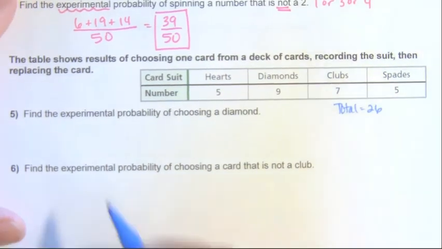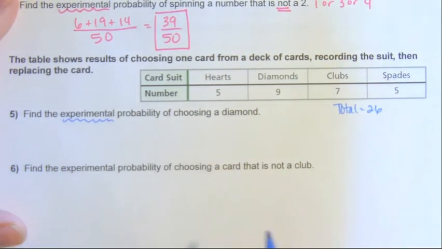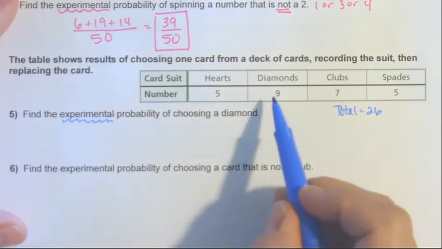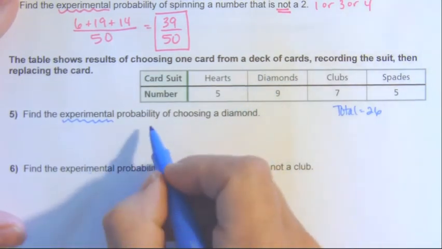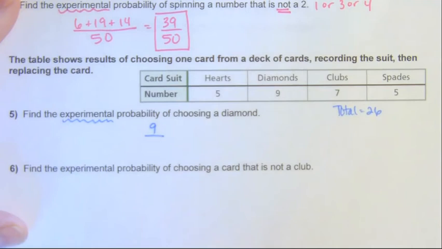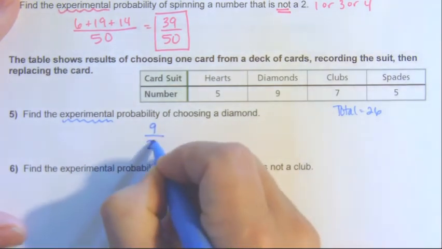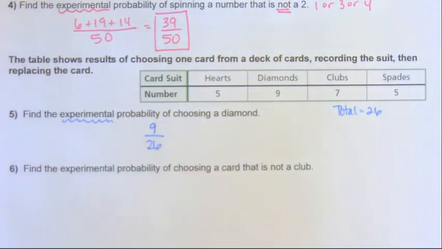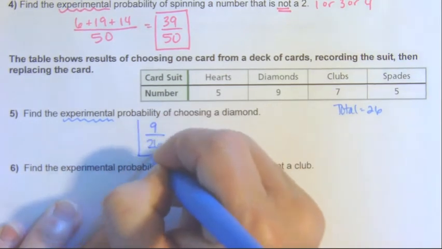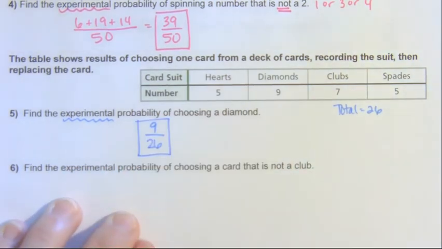So what's the experimental probability of choosing a diamond? If you look, I got a diamond 9 times out of a total of 26. So you can try to reduce that. It's not going to reduce, so we are done.